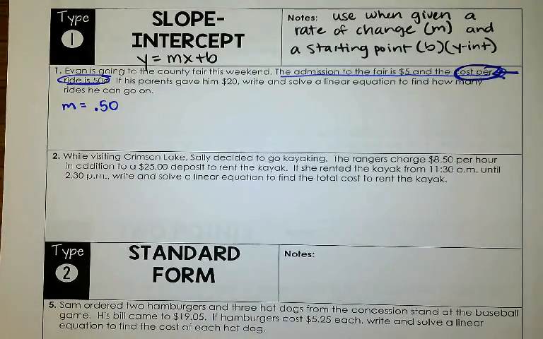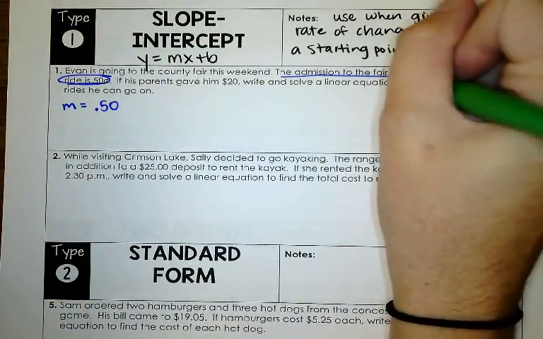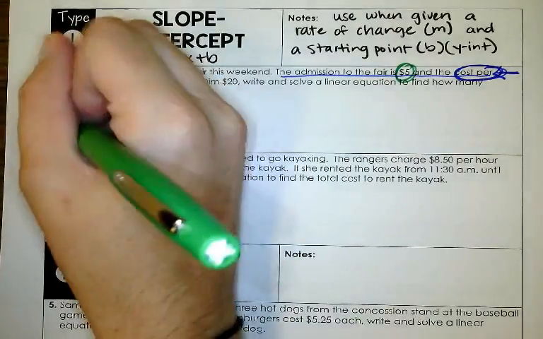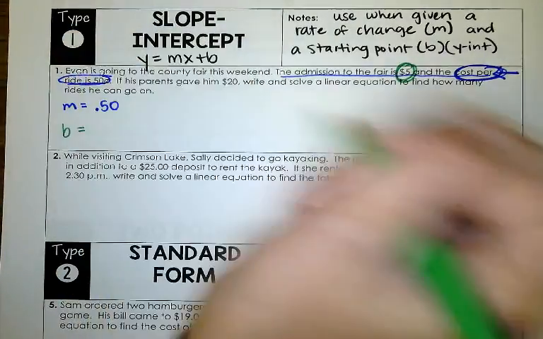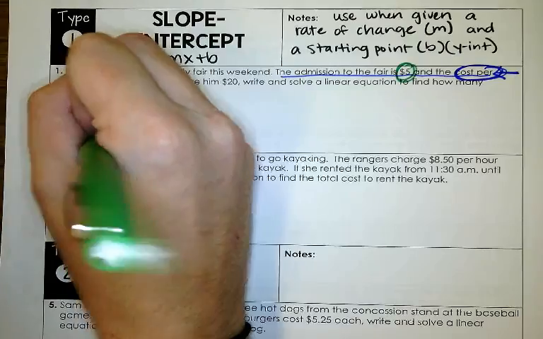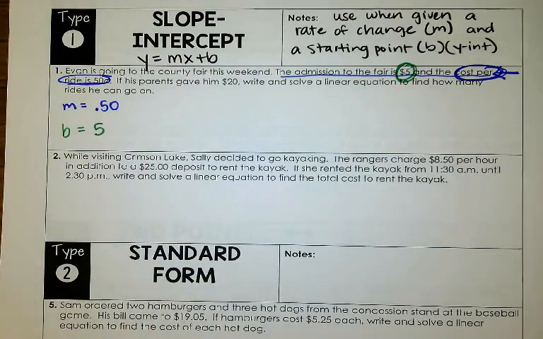And then my y-intercept, the starting point: how much does it cost just to get in to the fair? $5. So that's like the initial value, your base salary, your cost to show up, anything like that. So that's going to be 5.